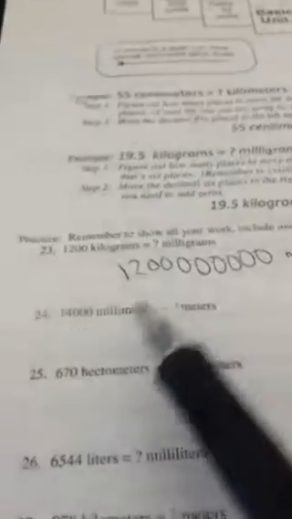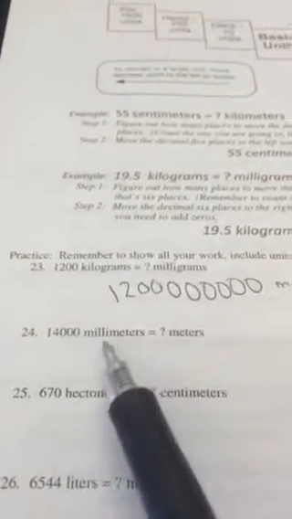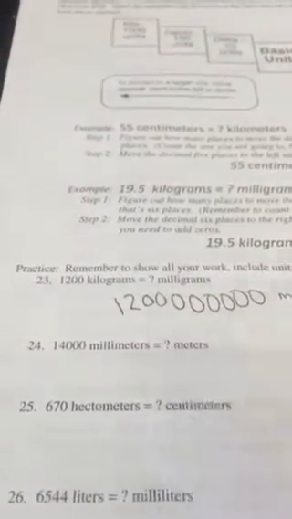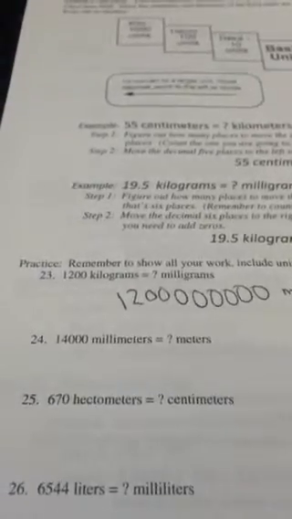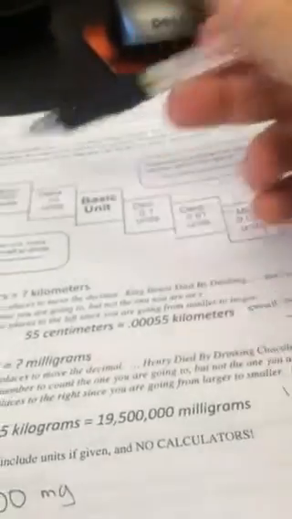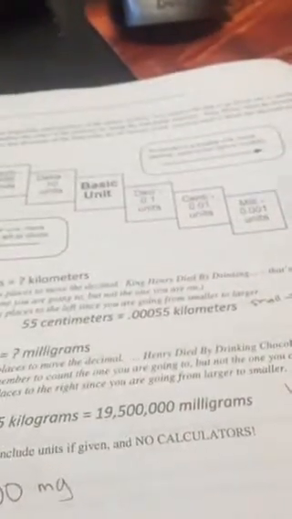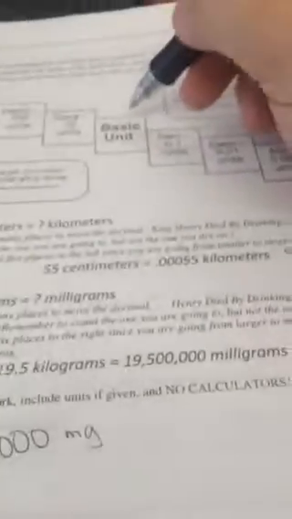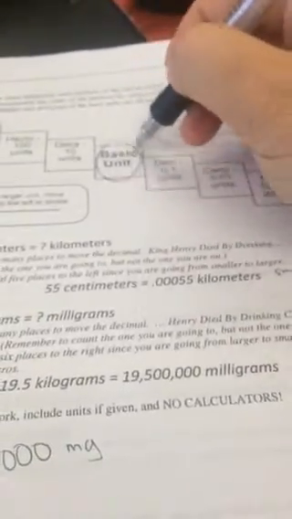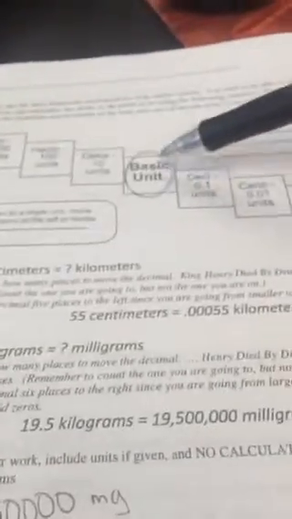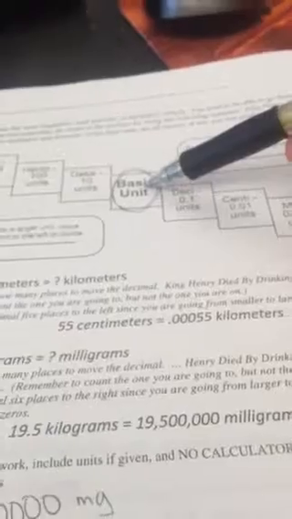Now I'm going to show you one going from smaller to larger, from millimeters to meters. This is one that some people have gotten stuck on because meters doesn't necessarily seem like it fits here, because I don't have one of these prefixes. If there is no prefix, like in meters, you're using the basic unit. That's where you're going to. So for this one, I'm going from milli to the basic unit. So I'm going to count those.